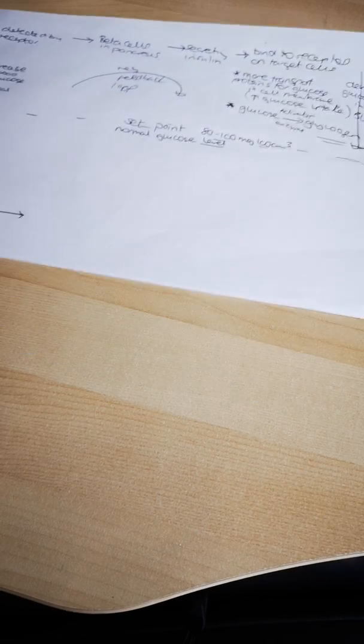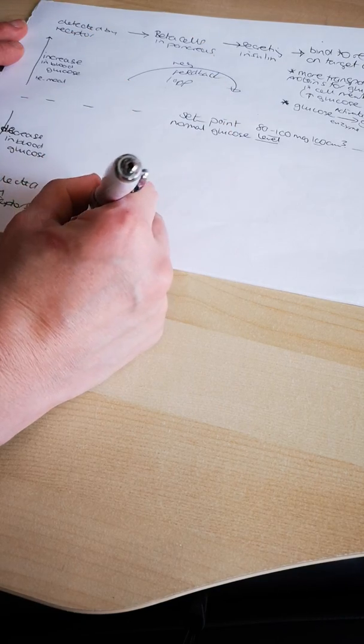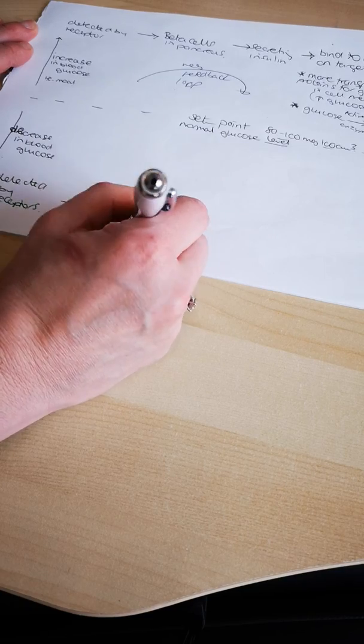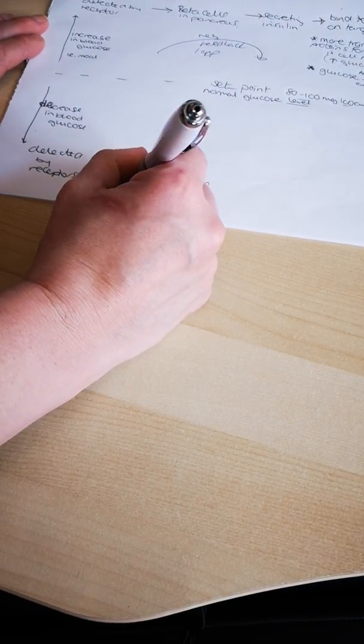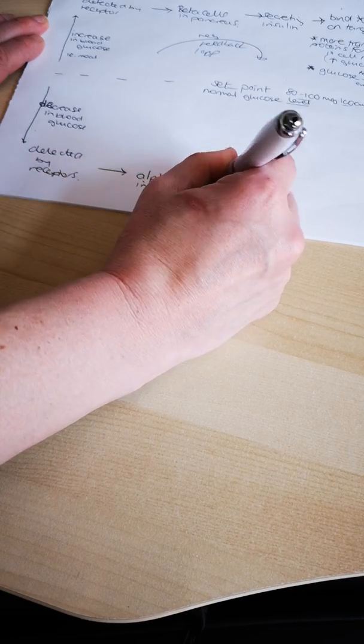Okay, we have the same thing for a decrease in blood glucose. It's detected by receptors in the body, and brings about a response by our alpha cells this time in the pancreas, and it causes them to secrete glucagon.